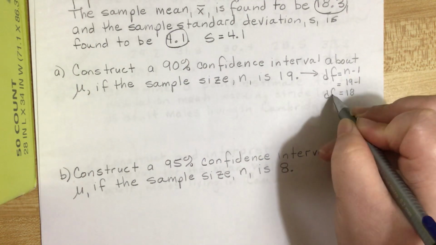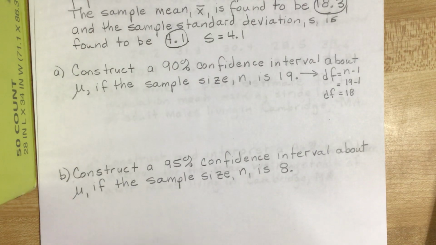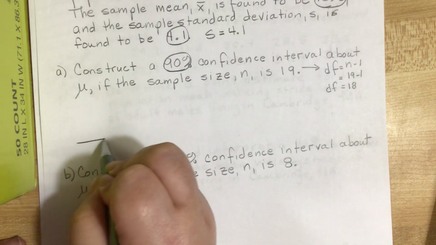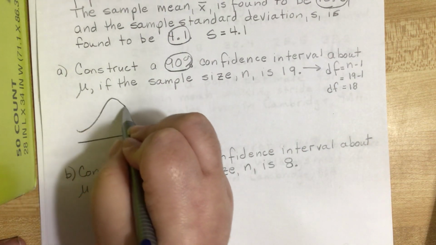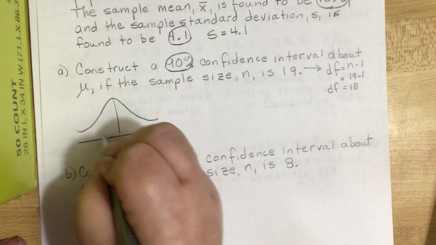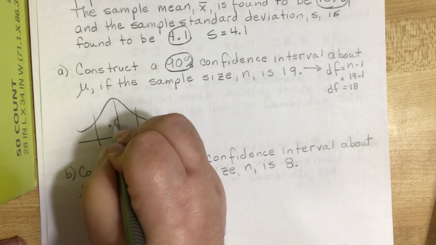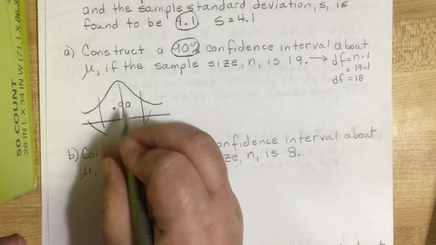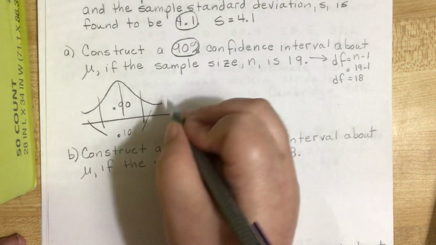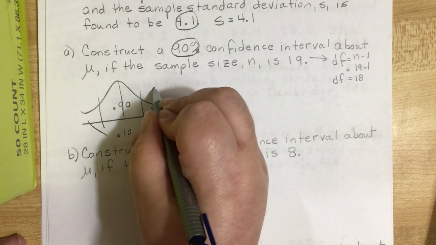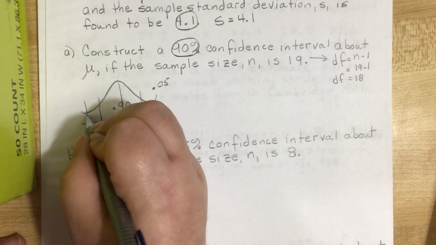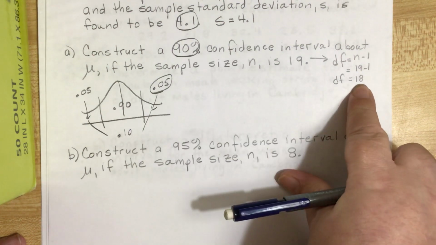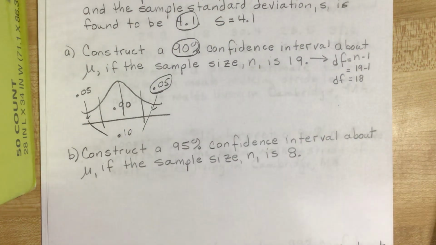Alright, so that's going to help me find that critical value. So let's go do that. We know that we're going to do a 90% confidence interval. So if we are 90% confident, we have 90% in the middle, which leaves me with 10% for error, which means that in each tail we would have 0.05. So I'm going to look up 0.05 with degrees of freedom 18.